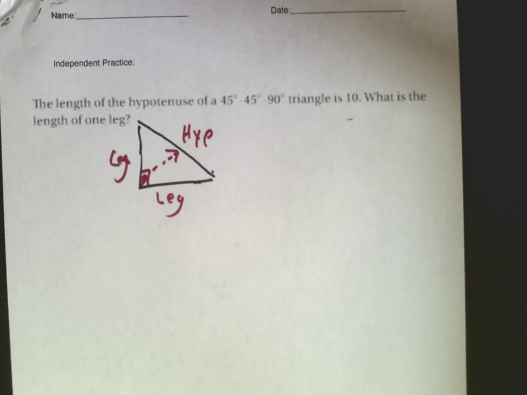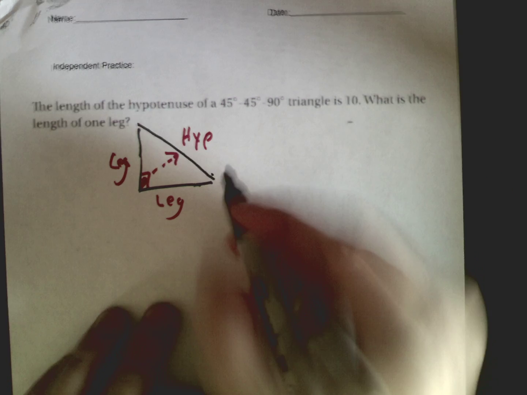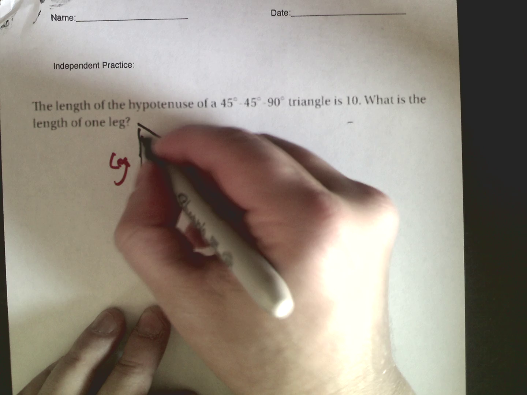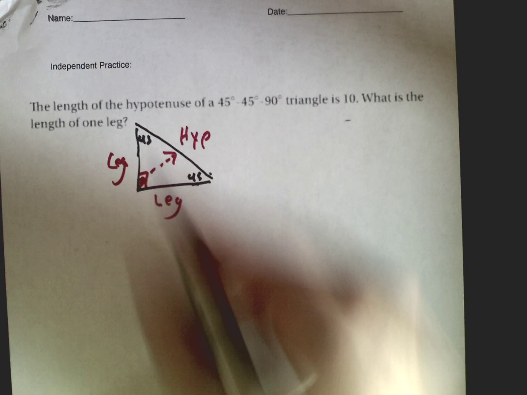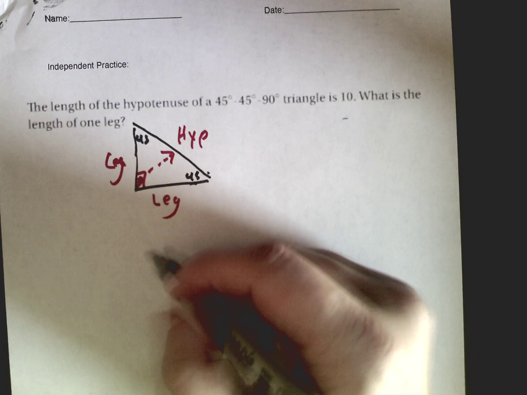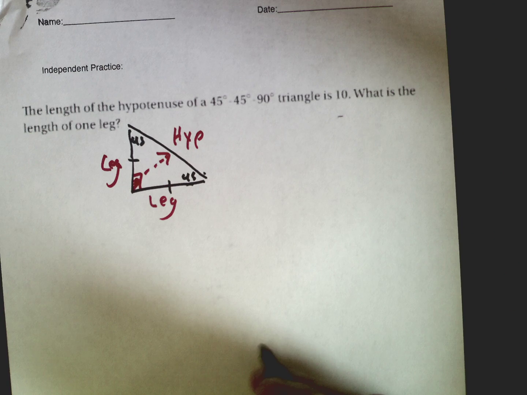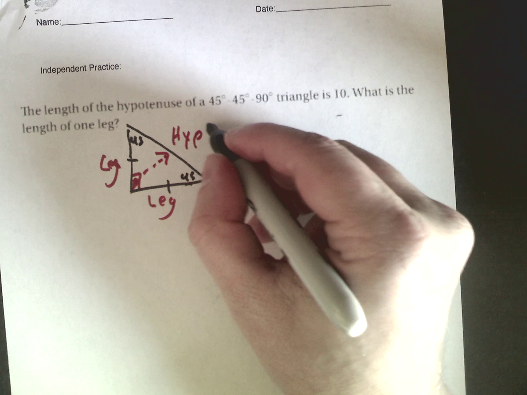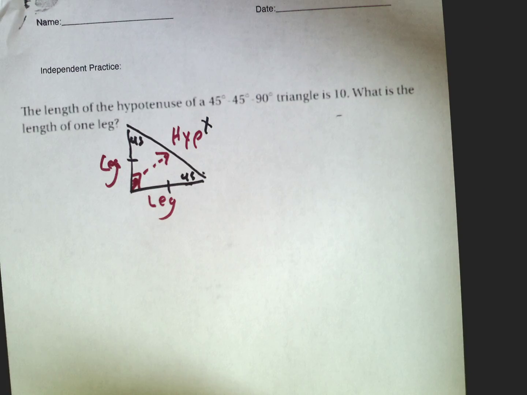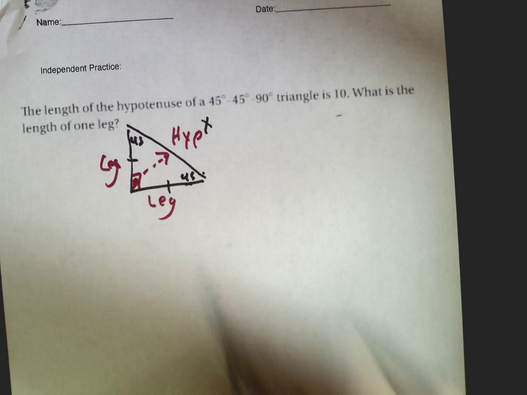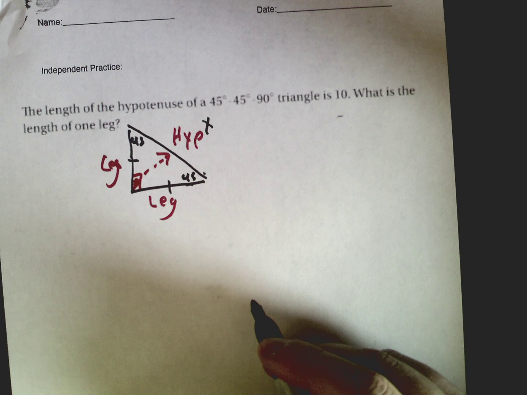Okay, so here's what we got here. We got this 45, 45, 90 triangle. This time, I put it on its side. It's usually how we see them. And we know if this is an isosceles triangle, these two legs are the same size. Now the question is, what if I know the hypotenuse, my x, how could I figure out the two legs?